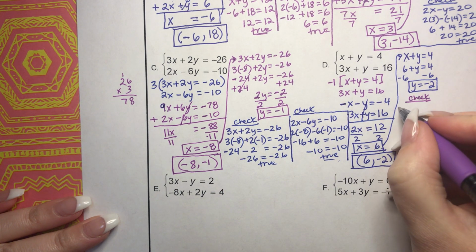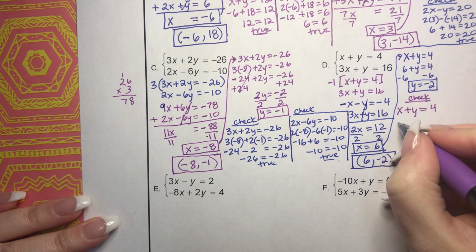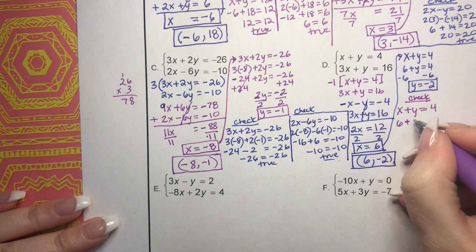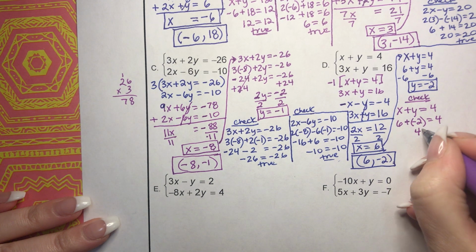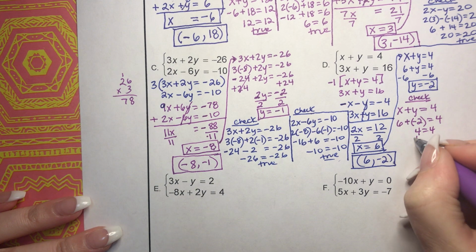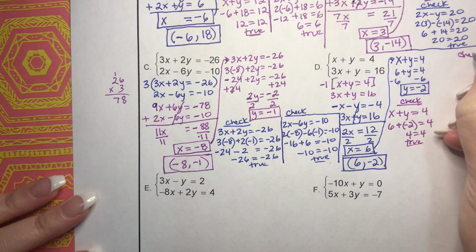Okay, write the first one, x plus y equals 4. Substitute in those values. 6 plus negative 2 equals 4. 6 minus 2 is 4. True statement. That means it's a solution. All right, you rock.